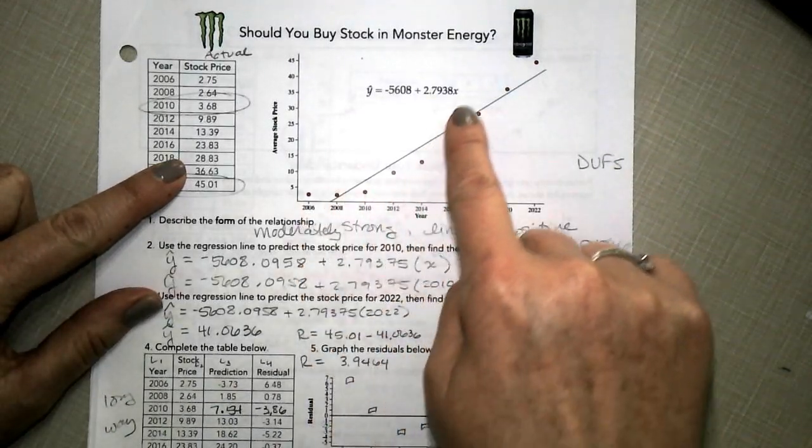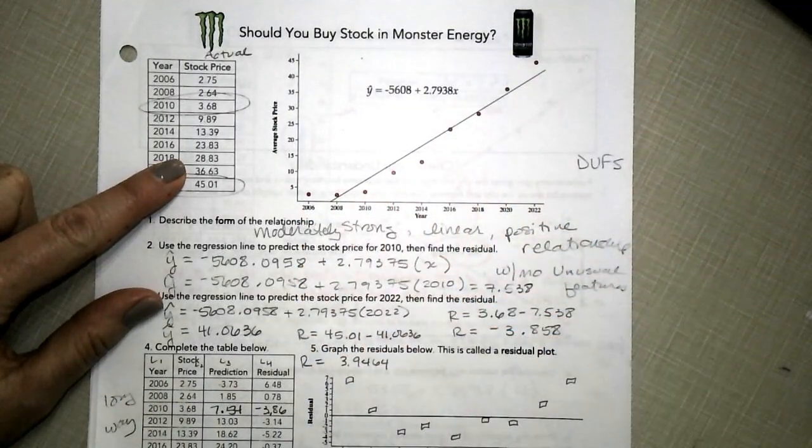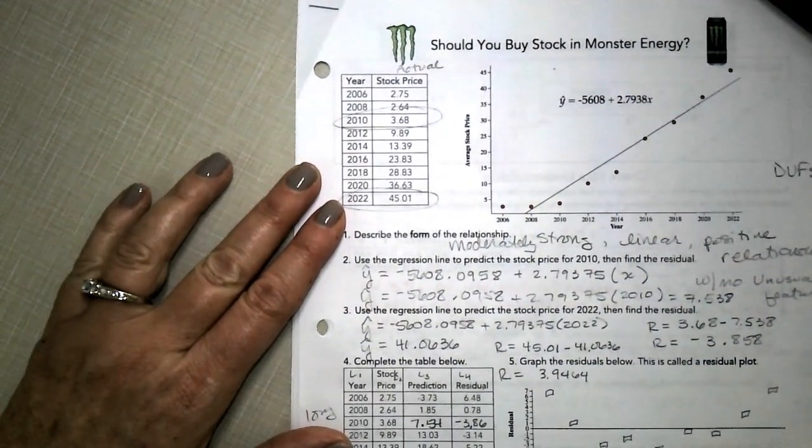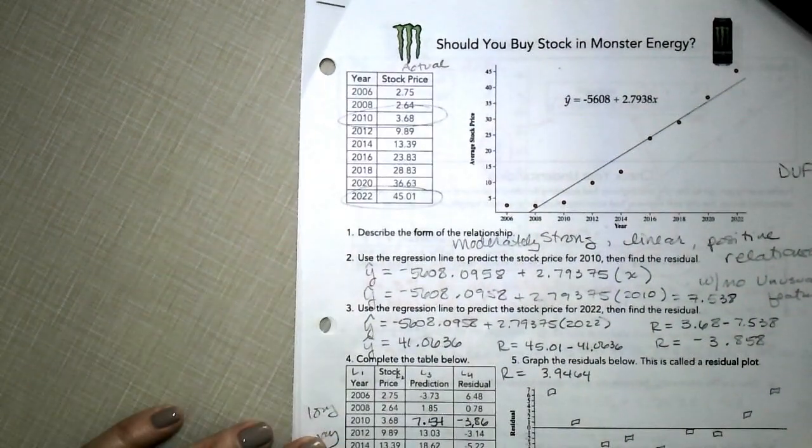They did graph this line for you, but just so you are getting pretty good at that, this is list 1 and that's list 2. So on here, you want to hit stat, calculate, and choose line 8, linear regression.